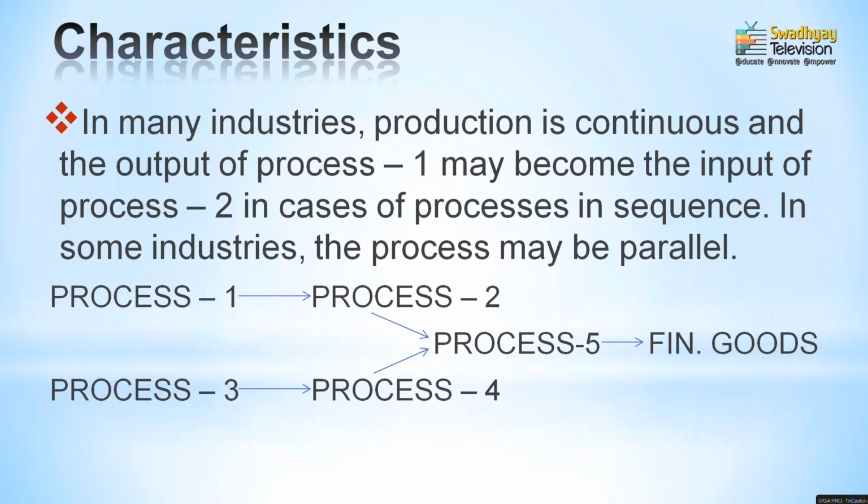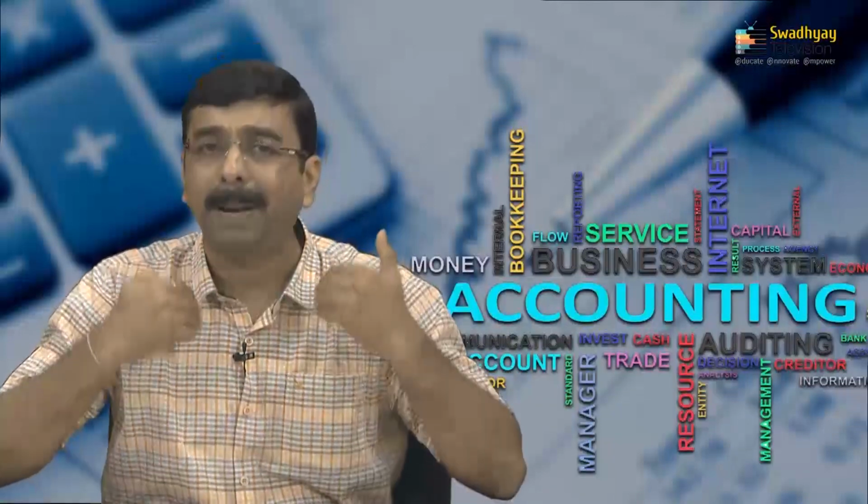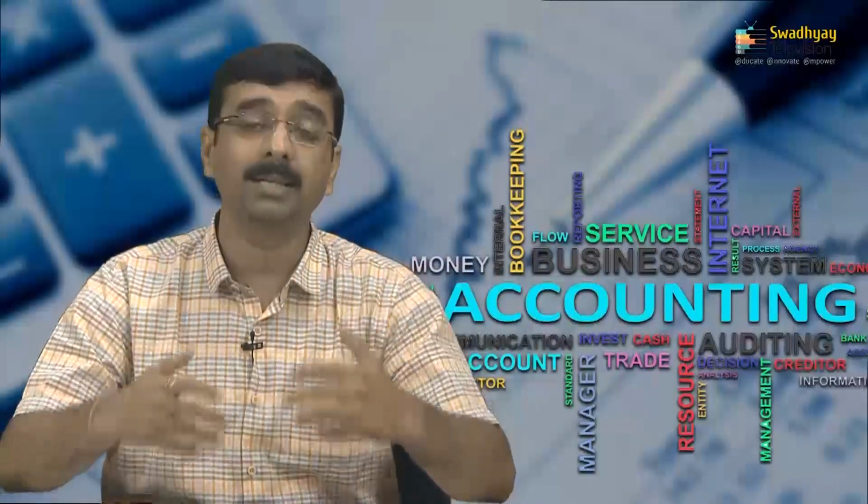It means that some manufacturers, suppose I take an example of manufacturing automobiles or a car. In manufacturing a car, certain processes actually go in parallel. The body of the car may be manufactured in the premises of the particular unit, maybe the seats and other things are manufactured simultaneously somewhere else, and maybe the tires and other things are manufactured simultaneously somewhere else.